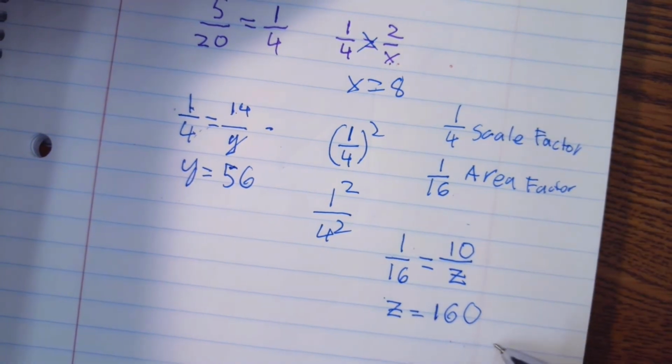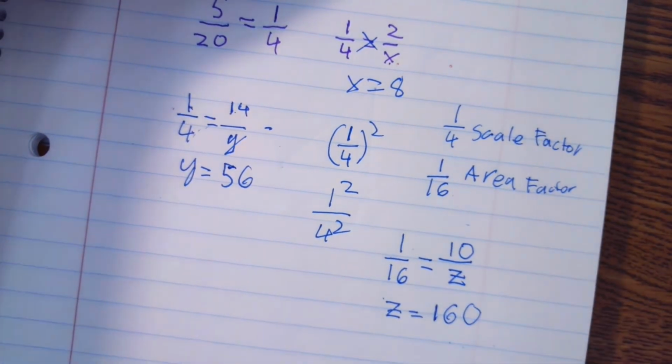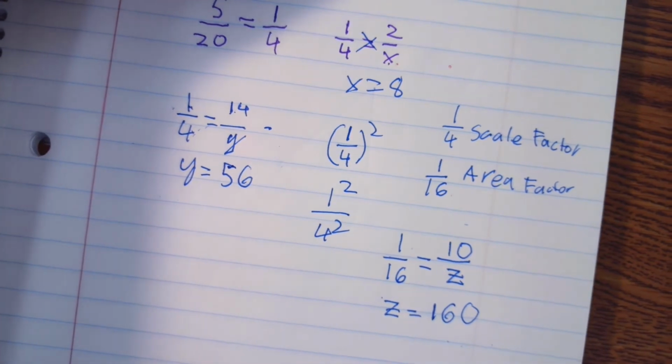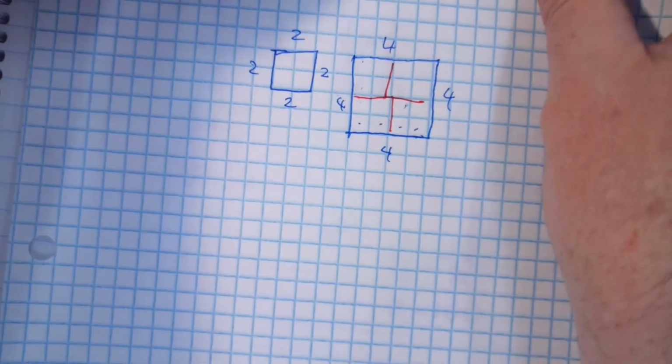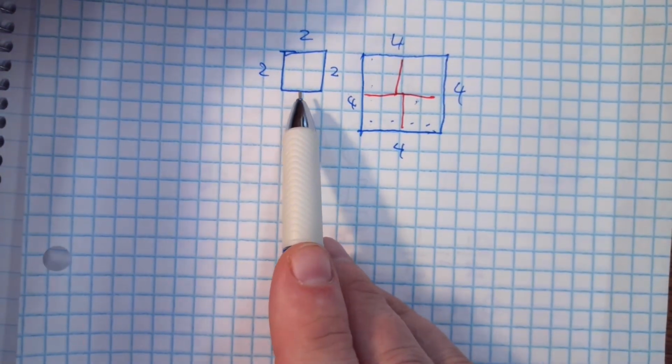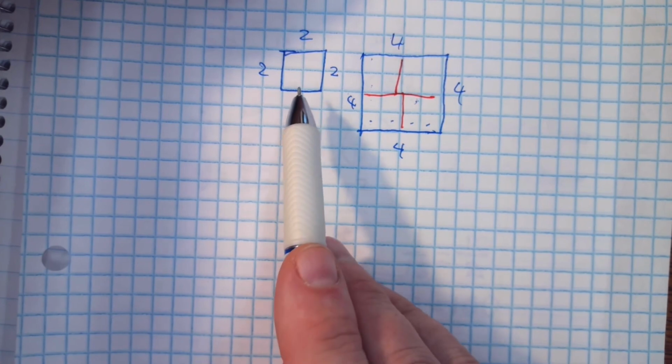So that's the information. The most important thing to realize is area is squared. So you have to square it. I have an example here. I have a little square. Everybody see the square? What's the area of this square?